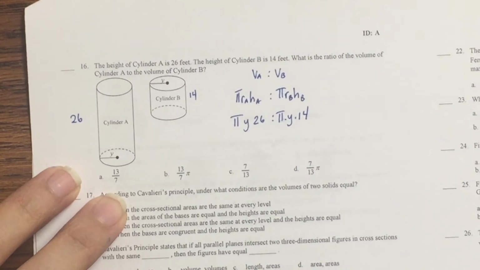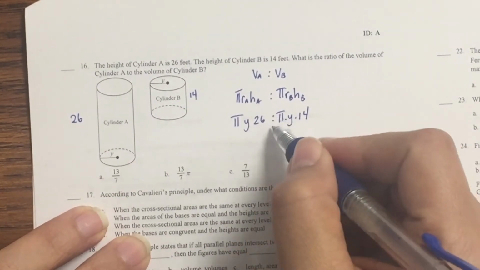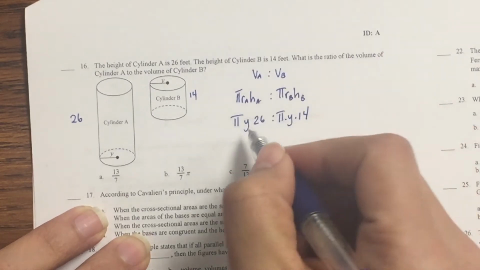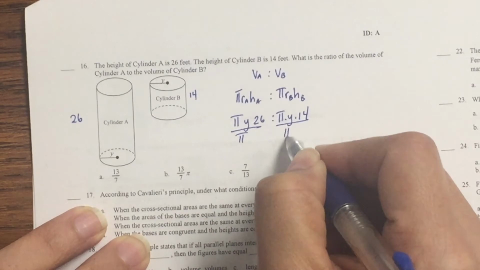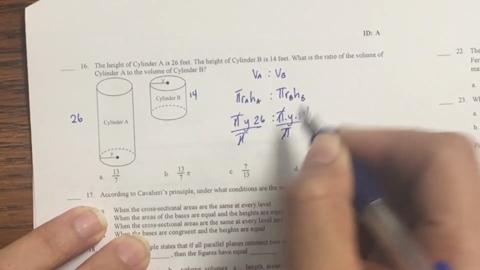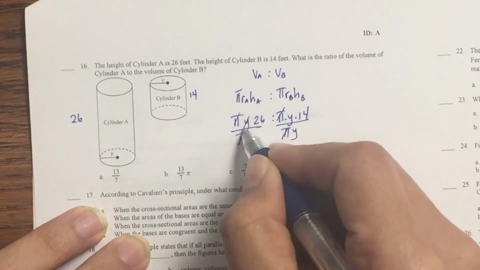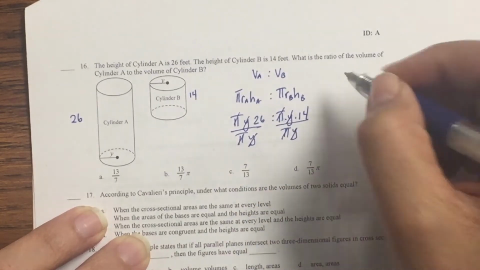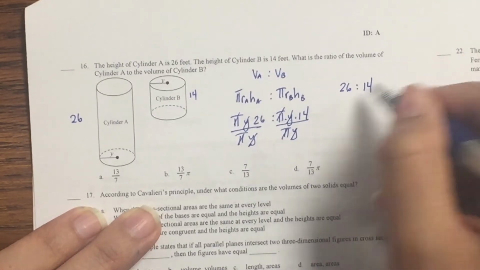All right, and then we just have to simplify this. So we can see that there's pi on both sides. Those are going to go away. So in other words, if I divide both sides by pi, they cross out. I can also divide both sides by what? Y. Divide both sides by y. Remember, as long as you do it to both sides, you're fine. So I have 26 to 14. And then now we just simplify that.